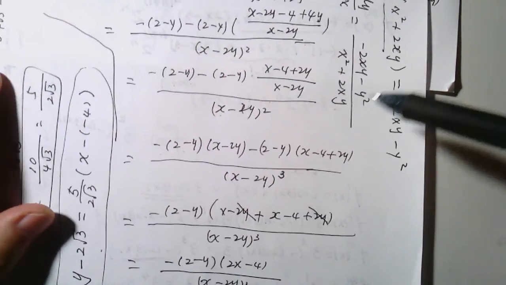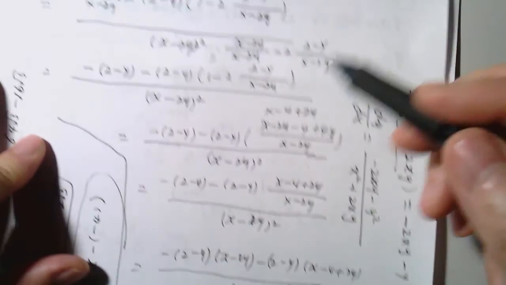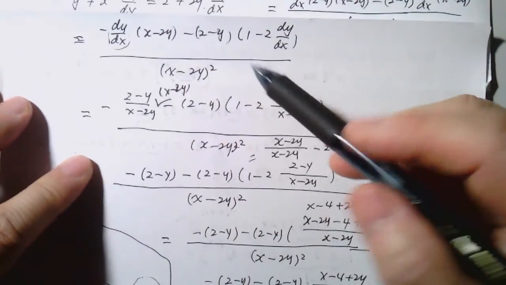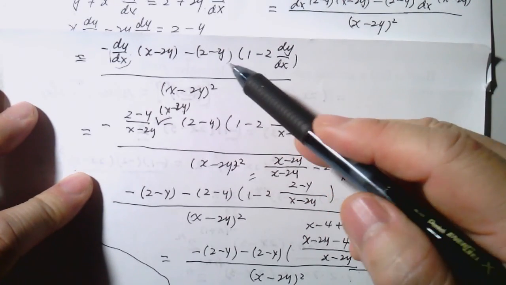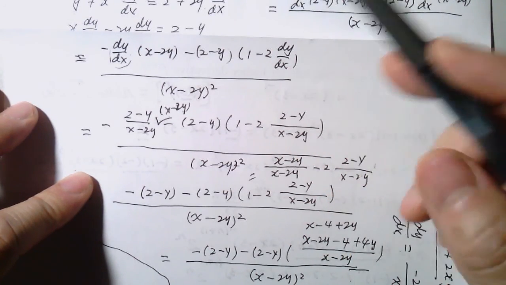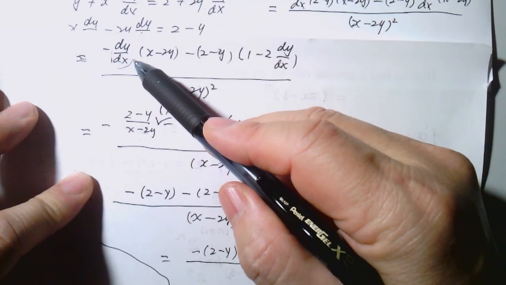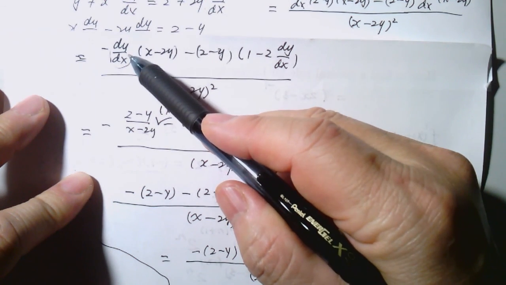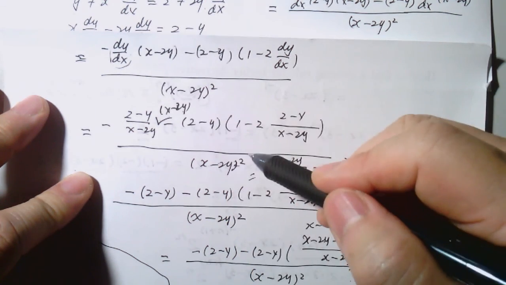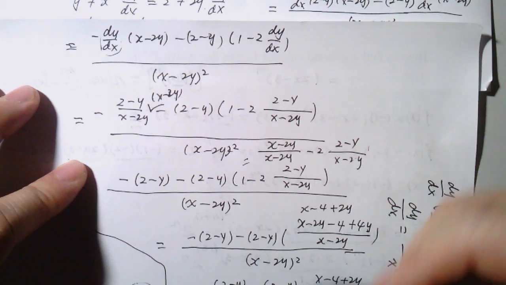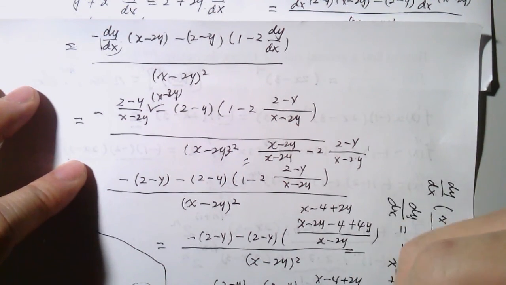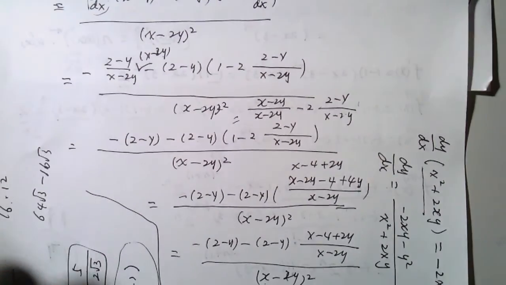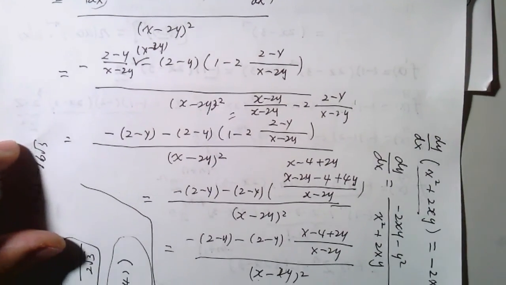Okay, and quite often people get to that step and then stop, saying, "Oh, I'm done." Not done yet, because you have to rewrite the dy/dx in terms of x and y. That's the reason we do the following. The rest is just simplifying the function there. Okay, so that's it for this part.